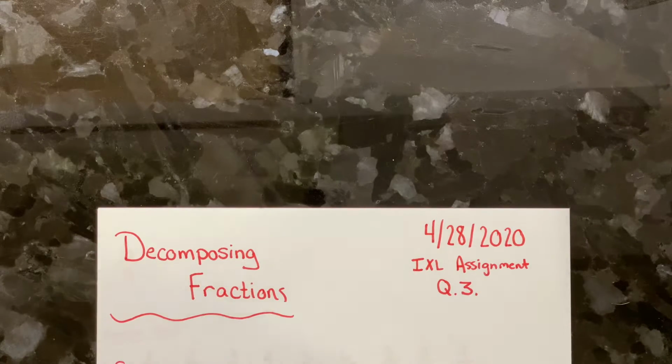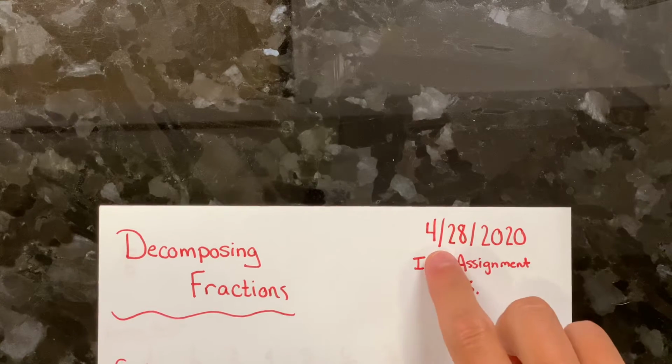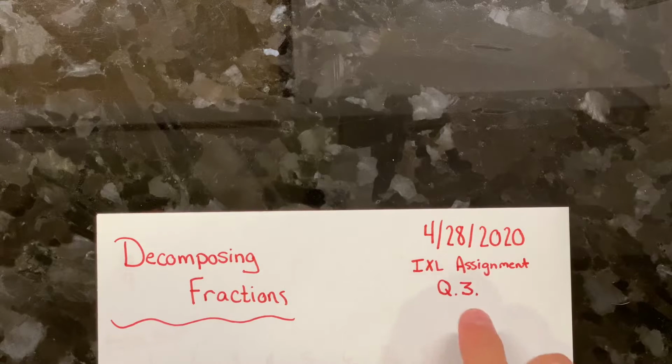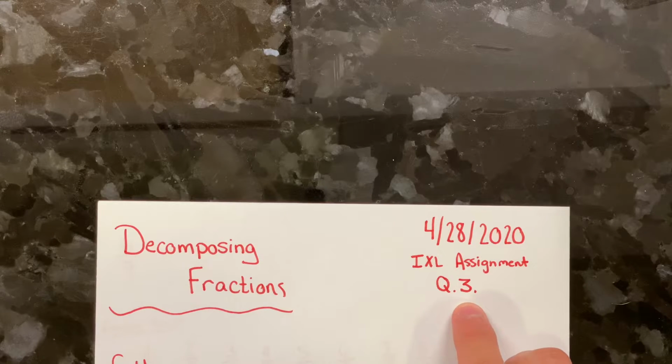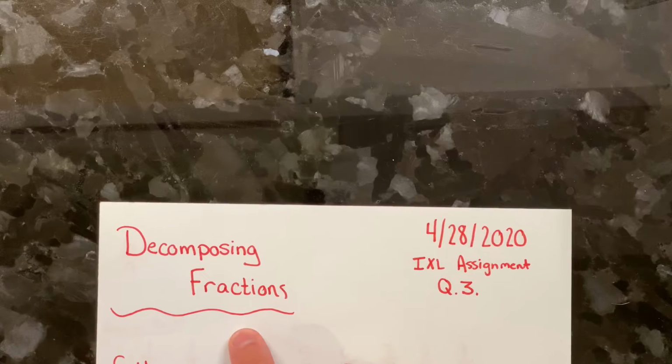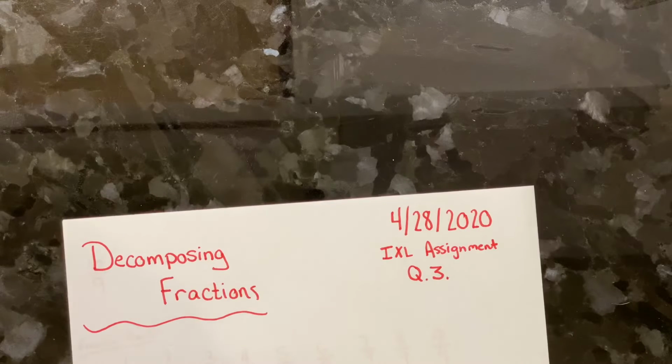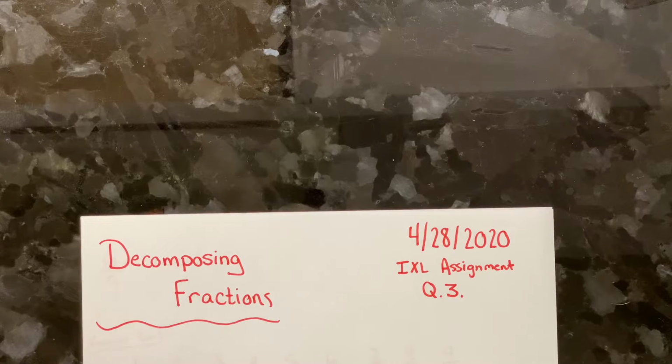Hi friends. Okay, so today's date is Tuesday, April the 28th. Our assignment after today's lesson will be on IXL, which will be Q3. And the name of the game today is Decomposing Fractions. I think today will be a pretty easy day for us all.